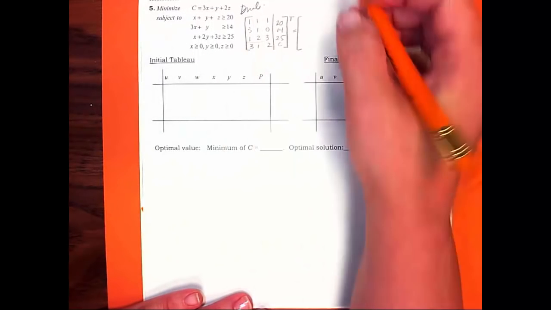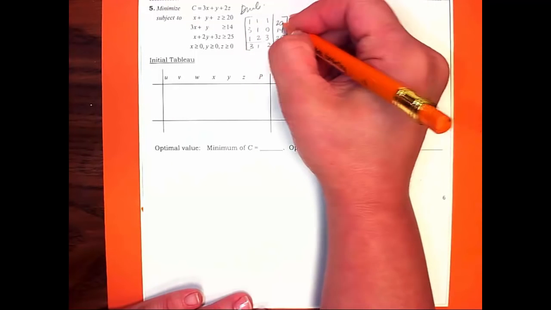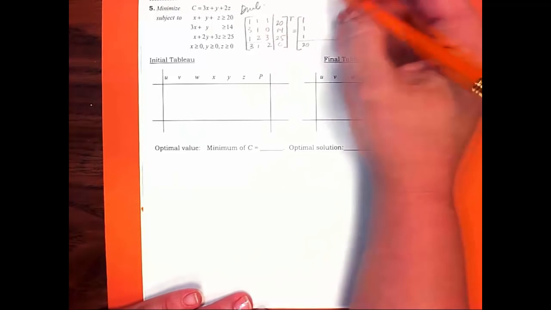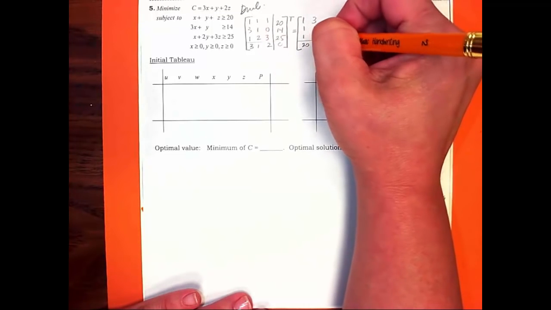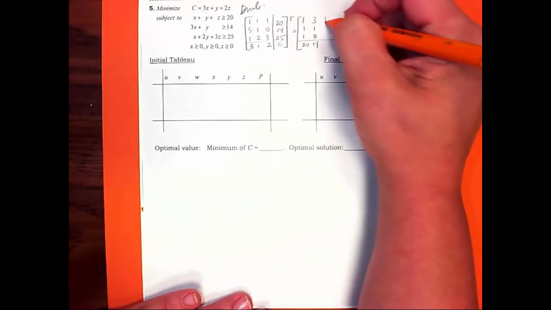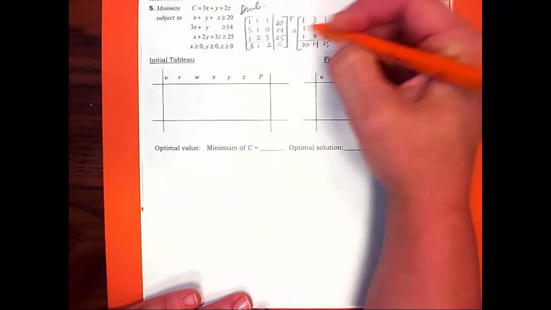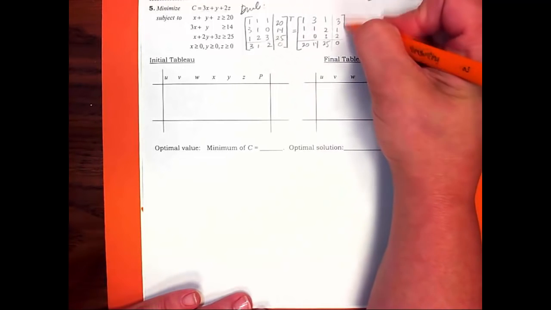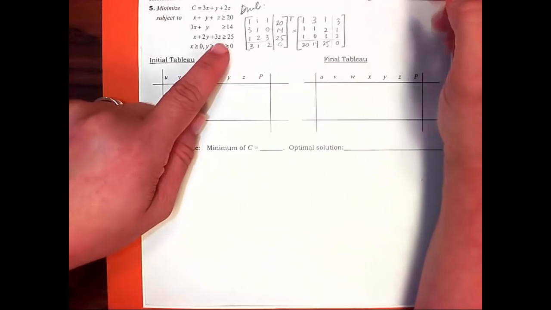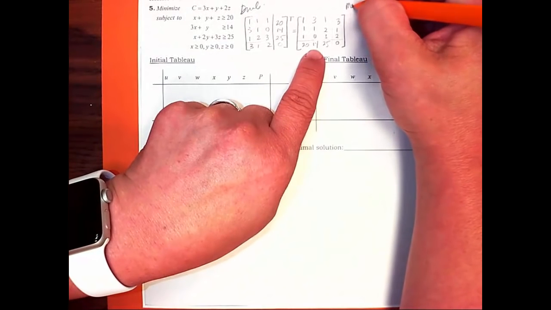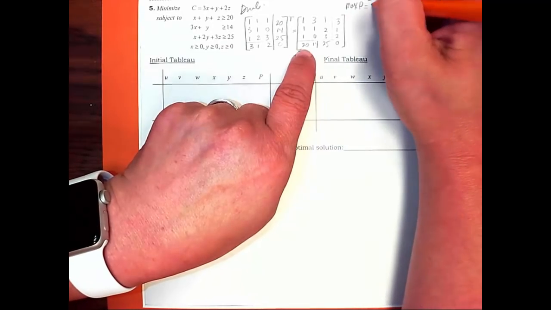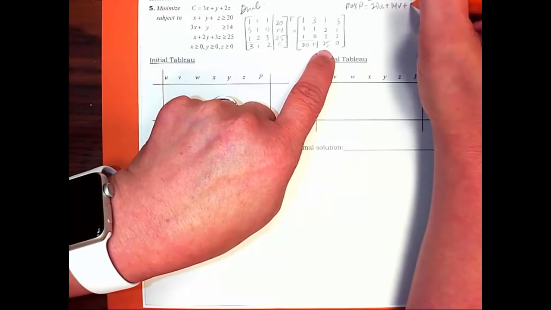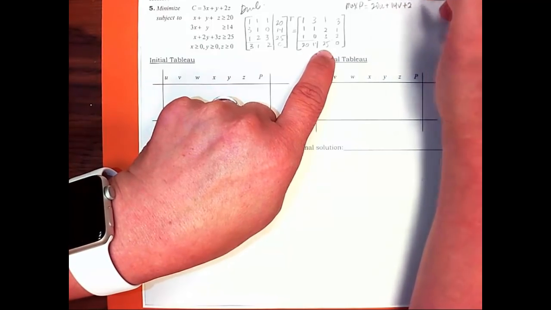So the rows become the columns, vice versa, so 1, 1, 1, 20, 3, 1, 0, 14, 1, 2, 3, 25, and finally at the end 3, 1, 2, 0. This corresponds to the standard maximum, so we would maximize P equal to 20U plus 14V plus 25W.